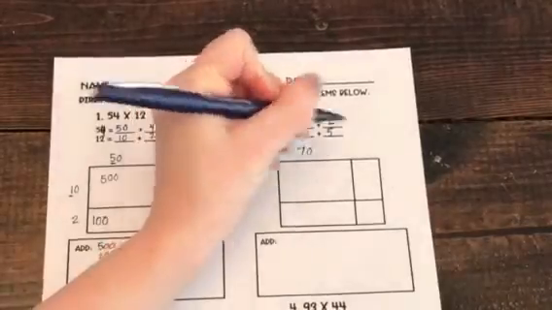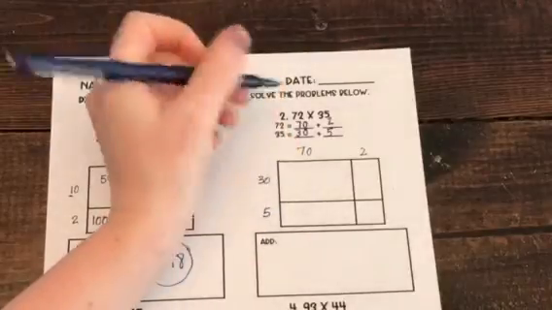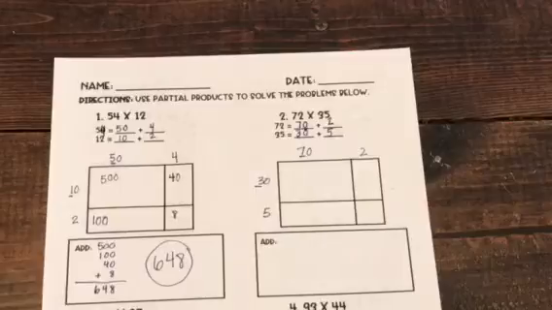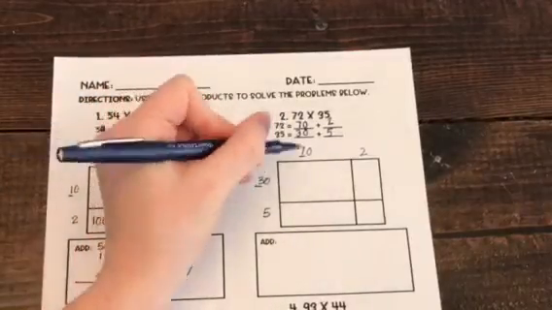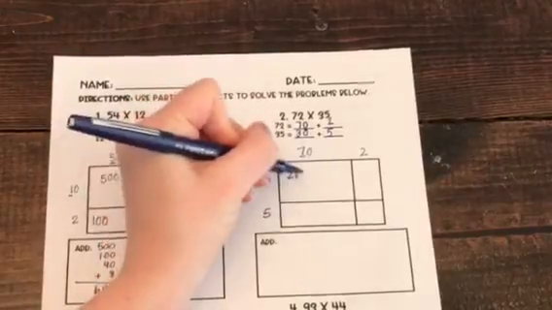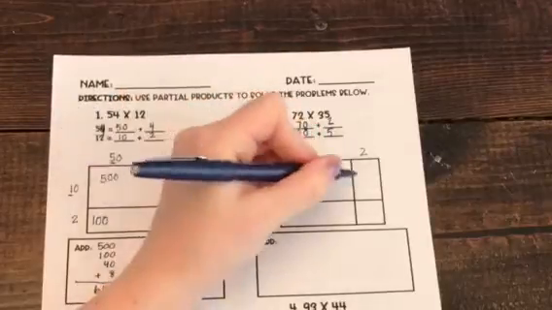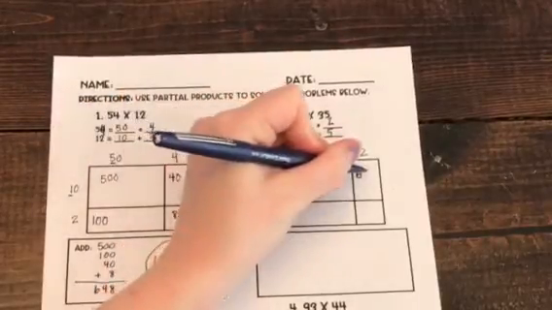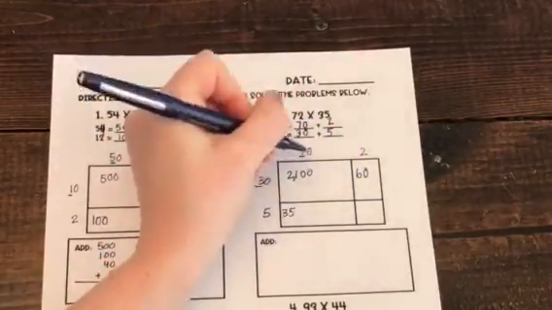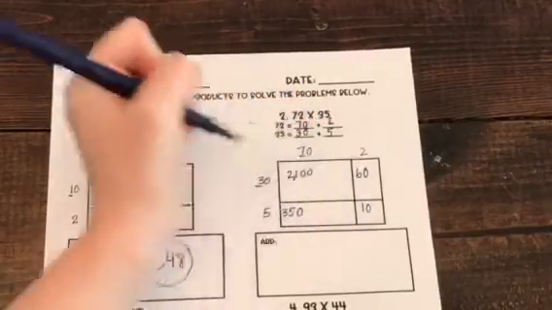So I have 72 and 35. Again, I'm going to start with just the tens place first and add in my zeros later. 7 times 3 is 21, and there's 2 zeros. 3 times 2 is 6, add in my 1 zero. 7 times 5 is 35, bring in my 1 zero, and then 2 times 5 is 10.